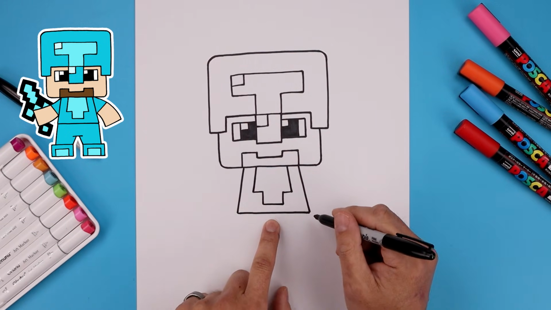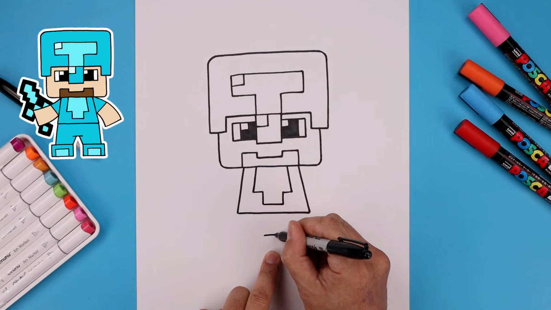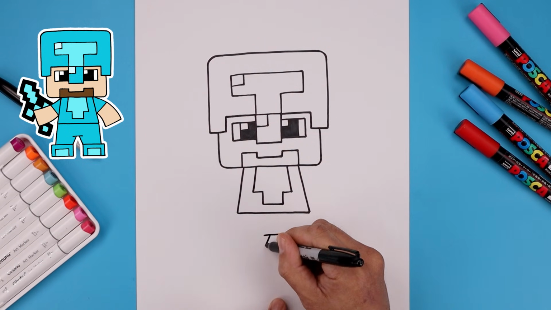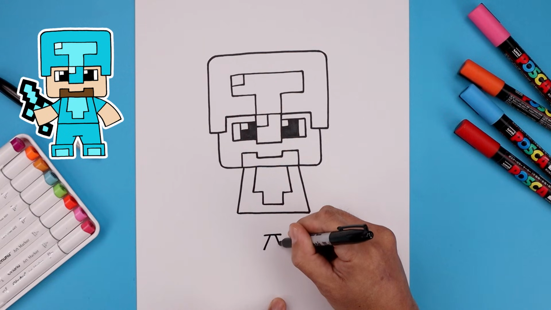Now I'm going to move to the center, step down, draw a straight line, leave a gap in the center, go to the left side, just going to angle the leg coming down and out toward the left and right side.